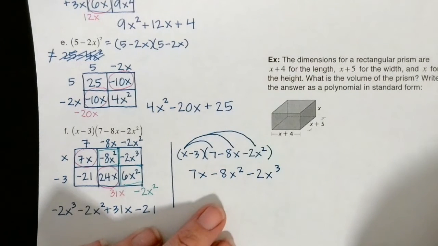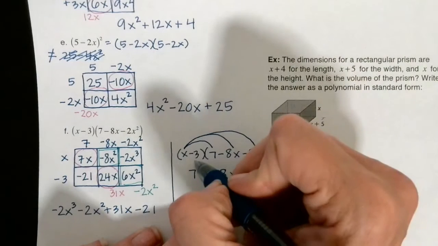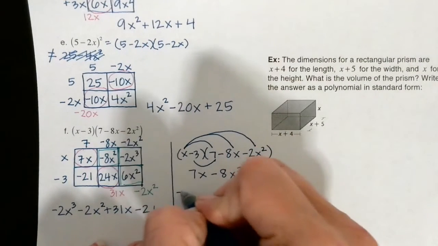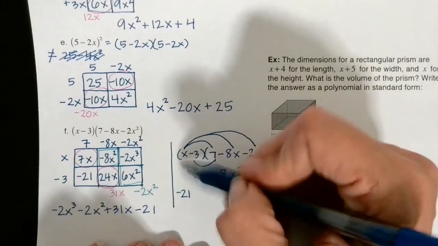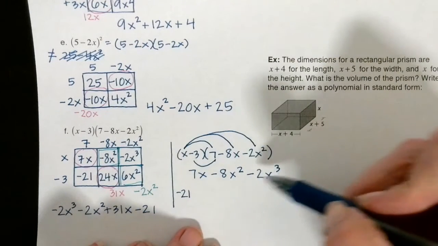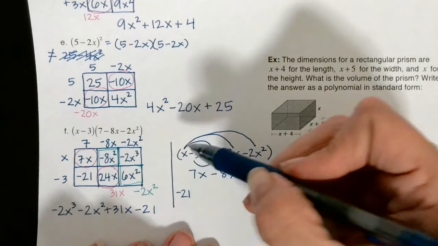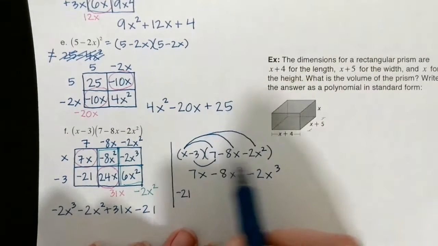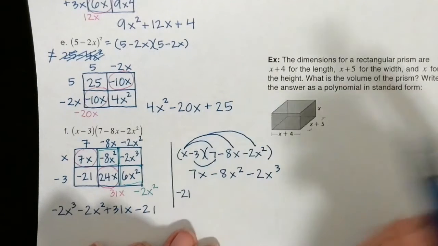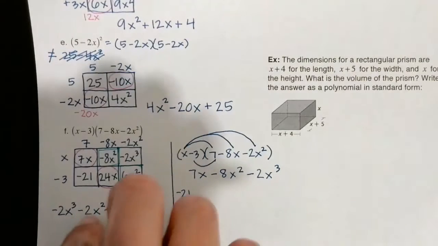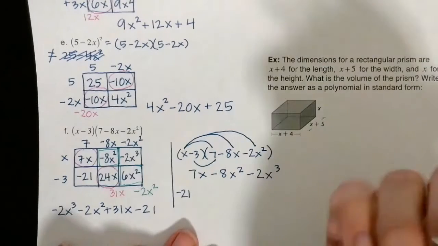Okay? So now what I'm going to do is start multiplying here. Negative 3 times 7 is negative 21. And I'm sticking it right here because these are going backwards. So the constant term in this particular problem is actually lined up first. And that's just because these are in reverse order. So you just kind of have to look at your problem. When you write your final answer, it should always be in descending order.